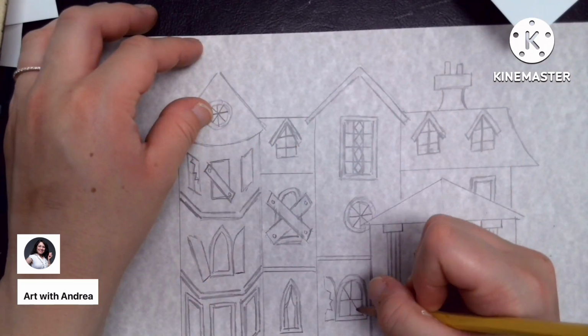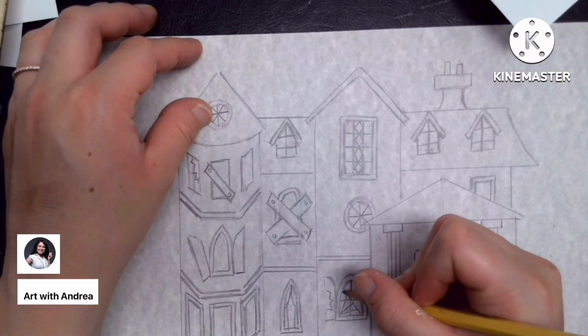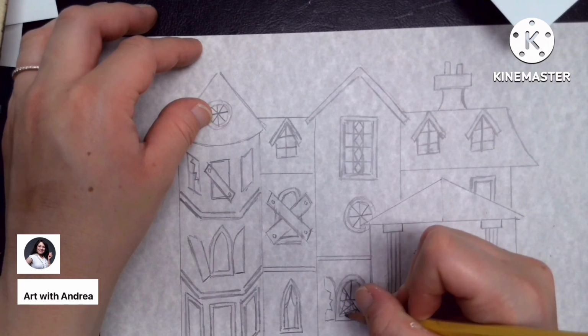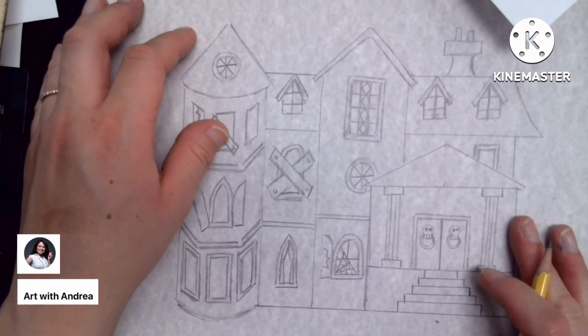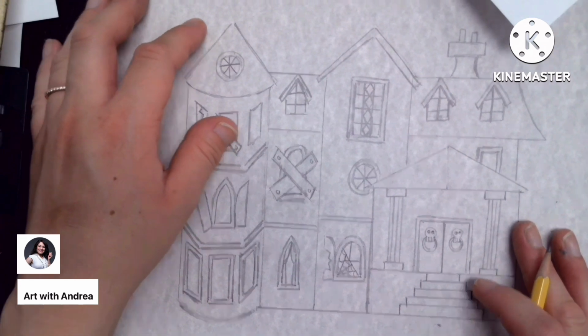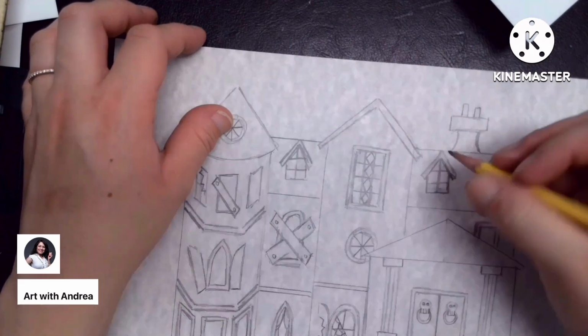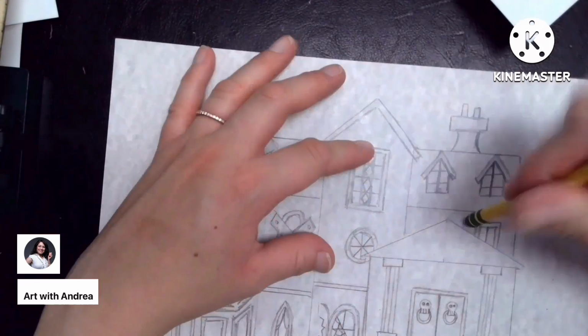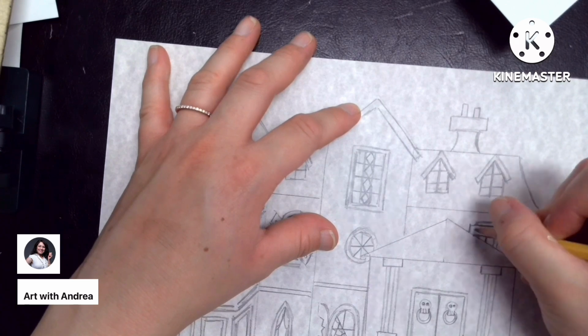I added not only a frame in the window, but I drew a cobweb by first drawing a diagonal line, drawing 1, 2, 3 lines that come from the corner of the window to that straight line, and then I connected them with curved lines. You can add webs if you want to make your house look haunted, but you don't have to if you don't want to. I'm also going to add another frame in this window and add a plank to make this one look boarded up as well.